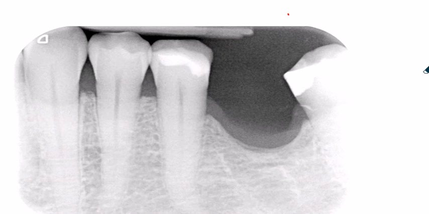So we're still going to use this tooth for our bone loss. And in this case, we determined our bone loss. If we look approximately, we're going to say this is 50% bone loss.